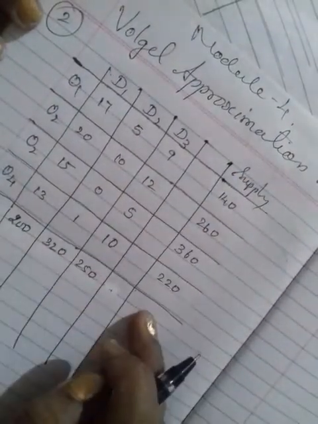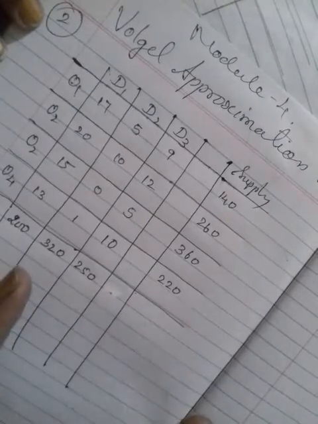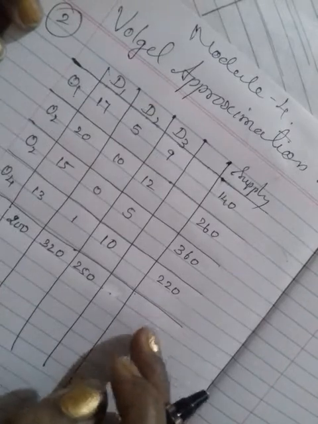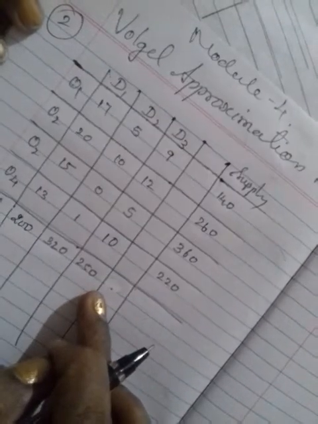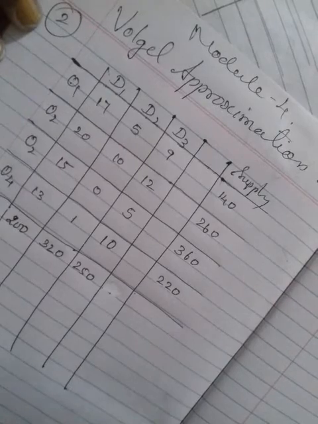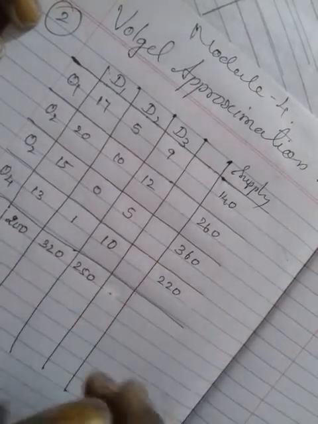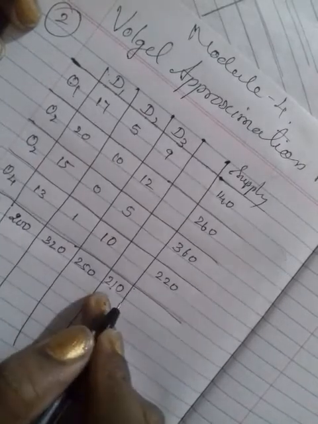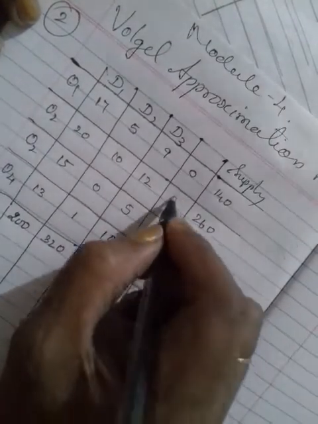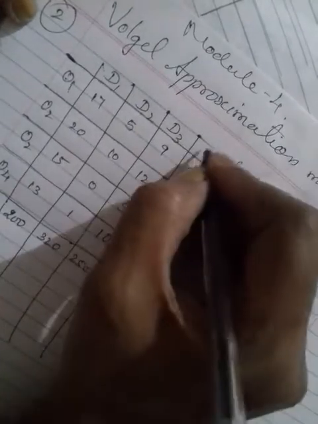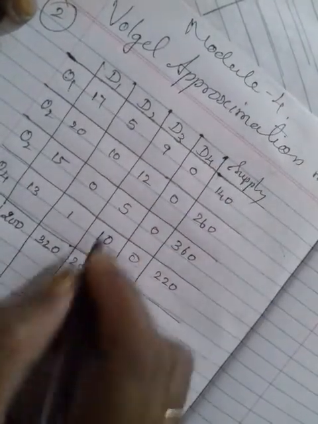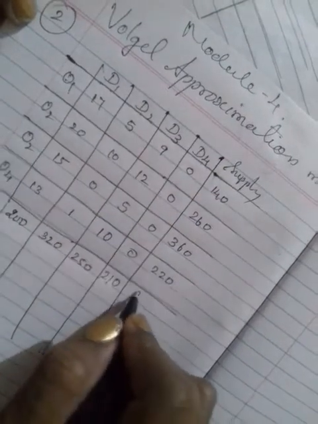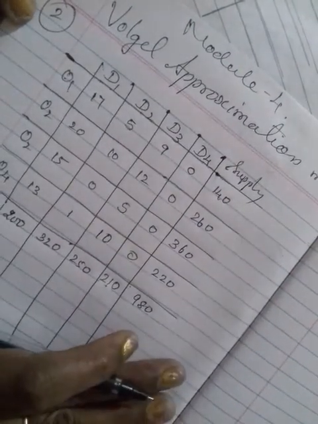So the given problem is unbalanced. If you add the supply values and the demand values, they won't balance. The supply adds up to 980, and the demand adds up to 770. 210 is the difference between these two, so we are going to add that 210 here. Instead of a cost we take it as 0. This is demand 4. Now if you add these you get 980, so the given problem is now balanced.